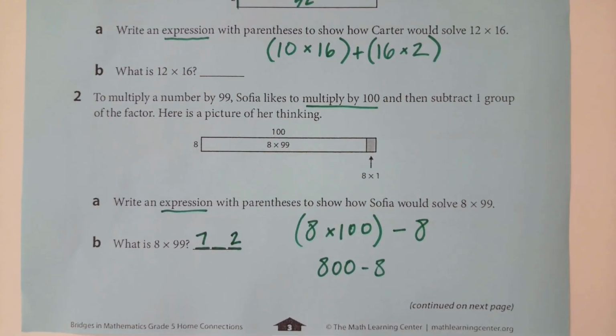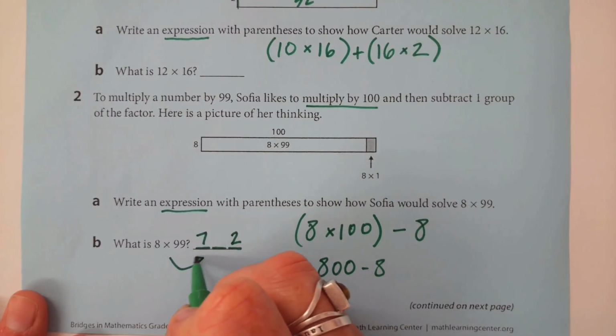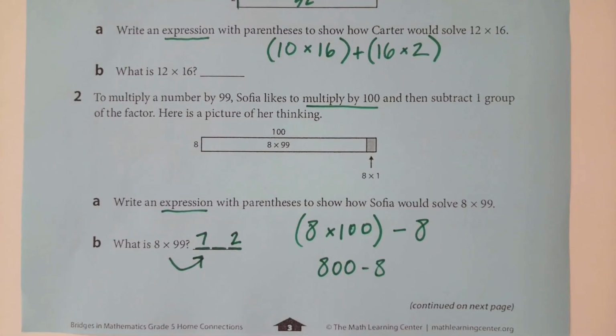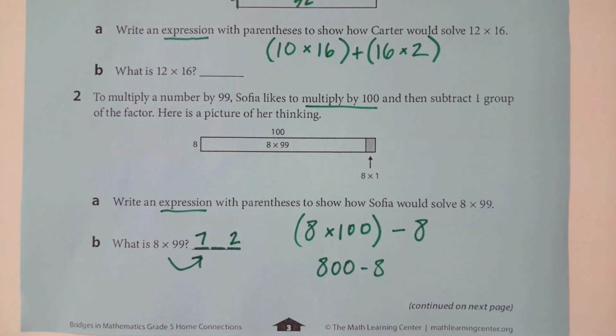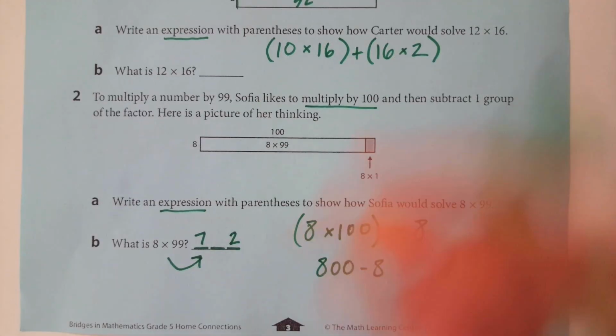So what is this? 800 minus 8. Fill in your final product right there of 8 times 99. I like Sophia's strategy, being so close to a friendly number.